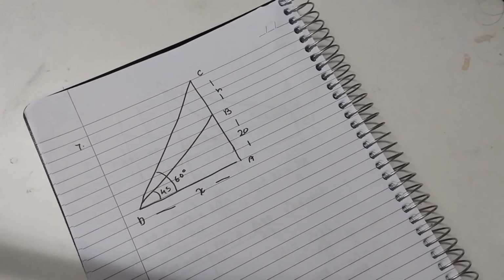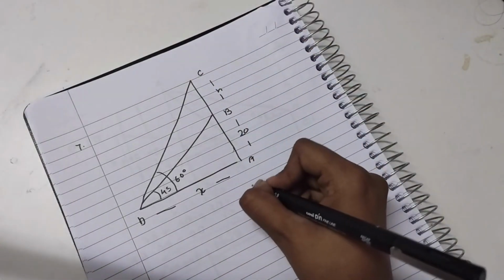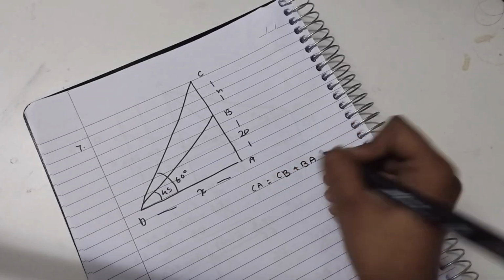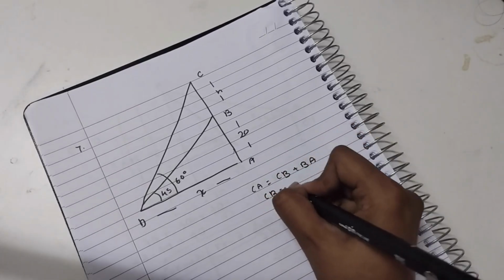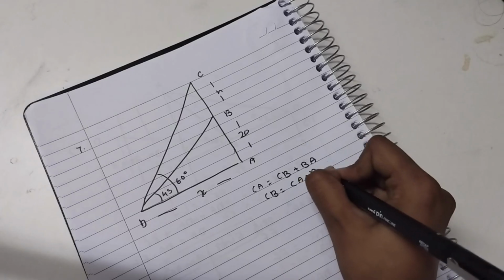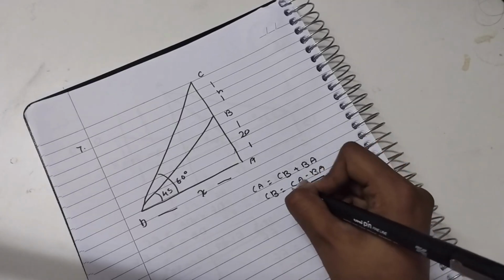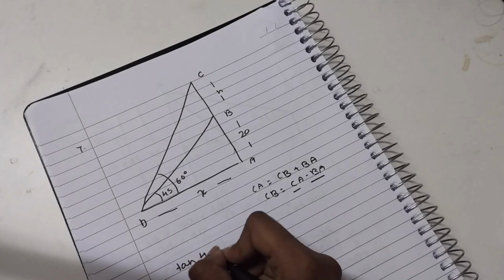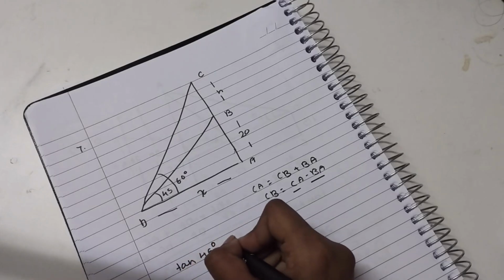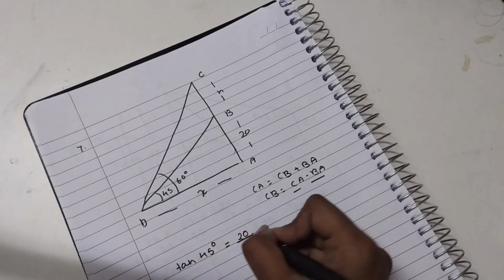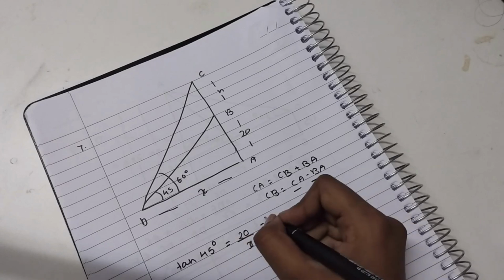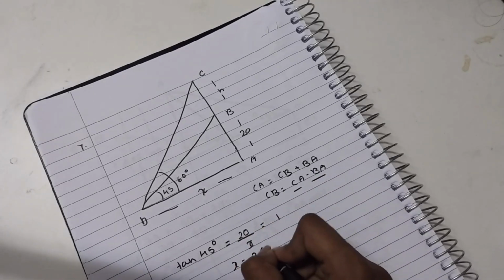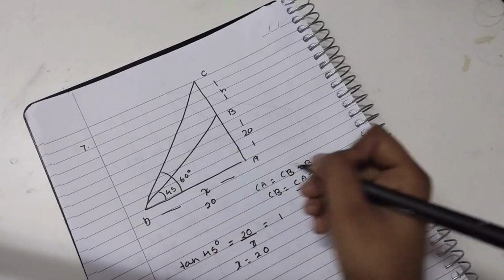In order to find CB, we can say that CA is equal to CB plus BA, and CB is equal to CA minus BA. So we need to find CA and BA and then find its difference. So first, let's find tan 45. So tan 45 degrees is equal to 20 by x, which is equal to 1. So the value of x is equal to 20. So DA is equal to 20.